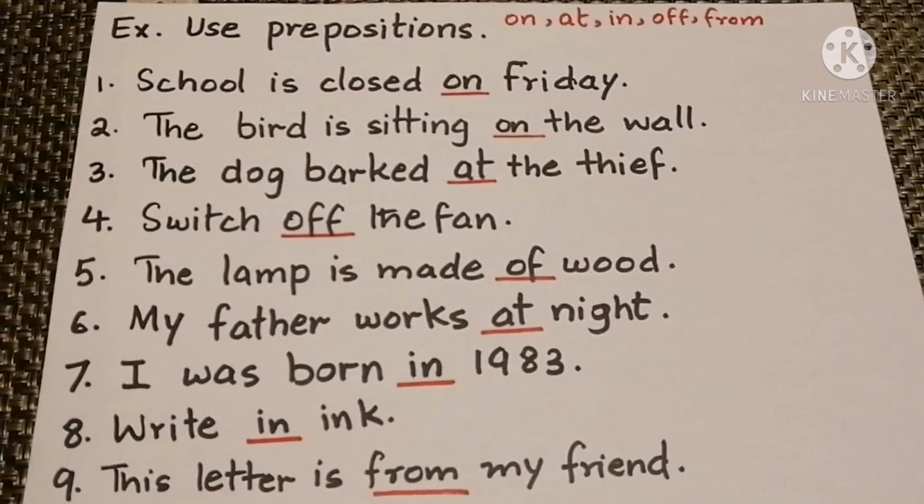Now let's do this exercise using the prepositions on, at, in, of, or from. School is closed on Friday. The bird is sitting on the wall. The dog barked at the thief. Switch off the fan. The lamp is made of wood. My father works at night. I was born in 1983. Write in ink. This letter is from my friend.